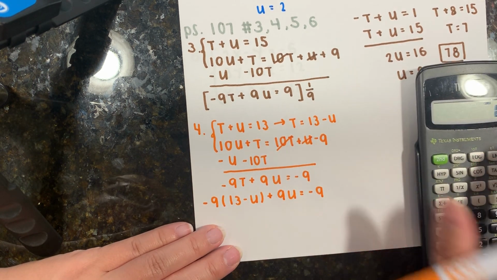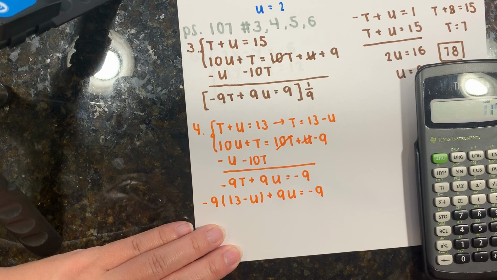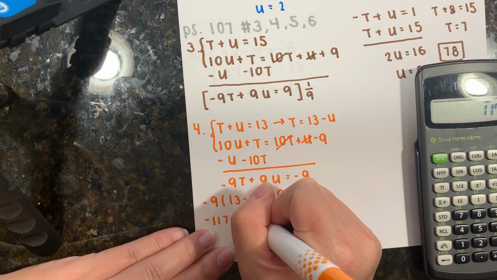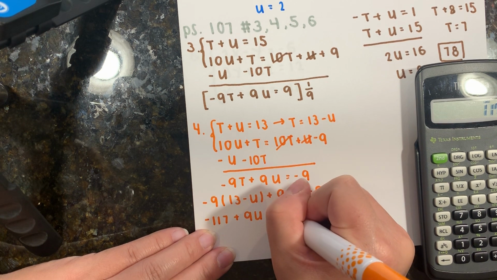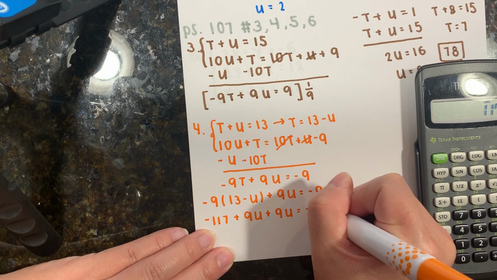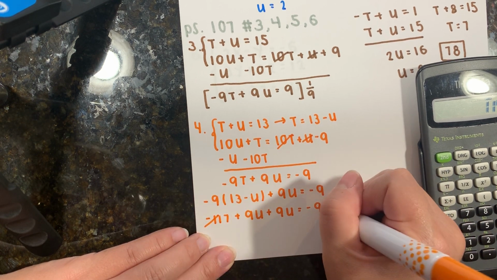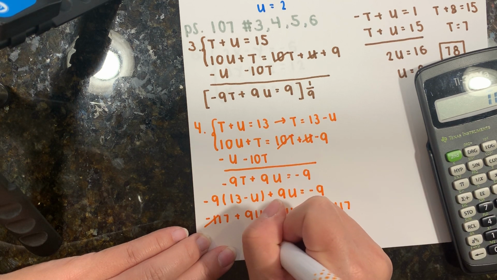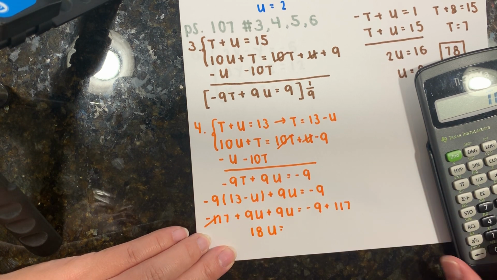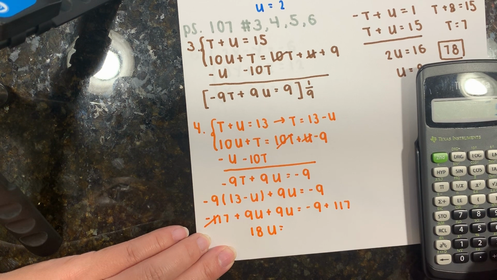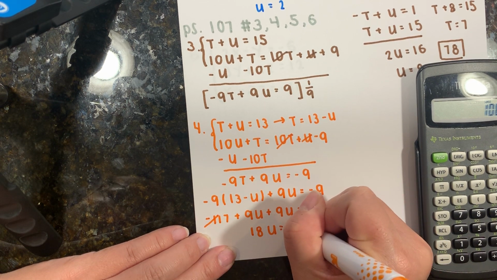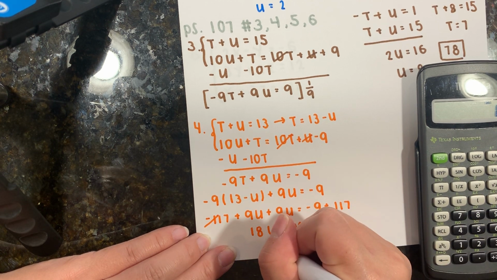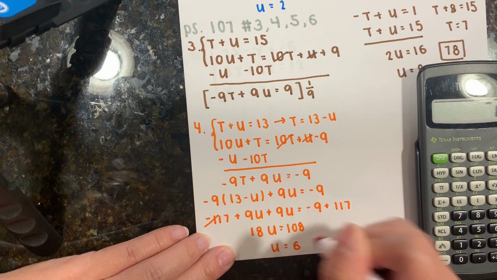This does make the problem a little longer. So you have 9 times 13, which would give you negative 117 plus 9u plus 9u equals negative 9. Now I'm going to move the 117 to the other side so that I get 18u is equal to 117 minus 9, which is 108. And when you divide that by 18, you get u is equal to 6.